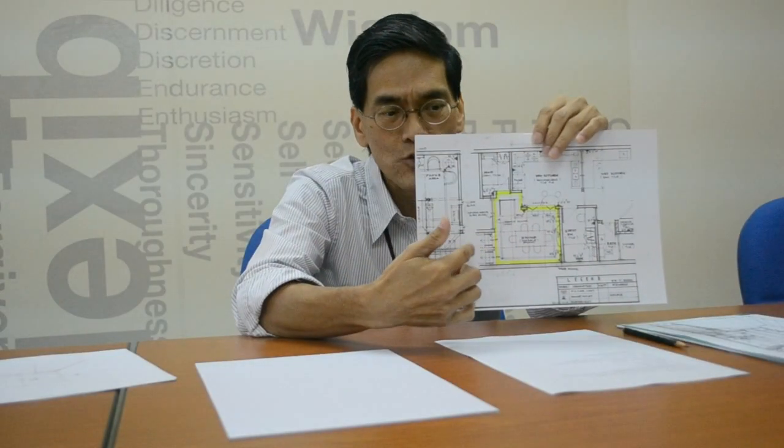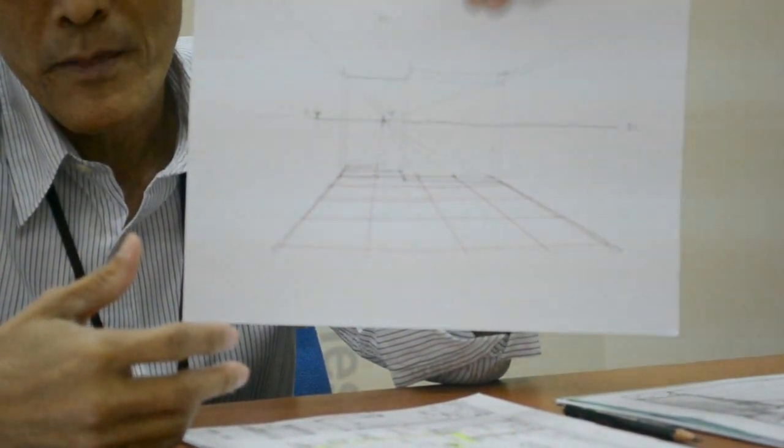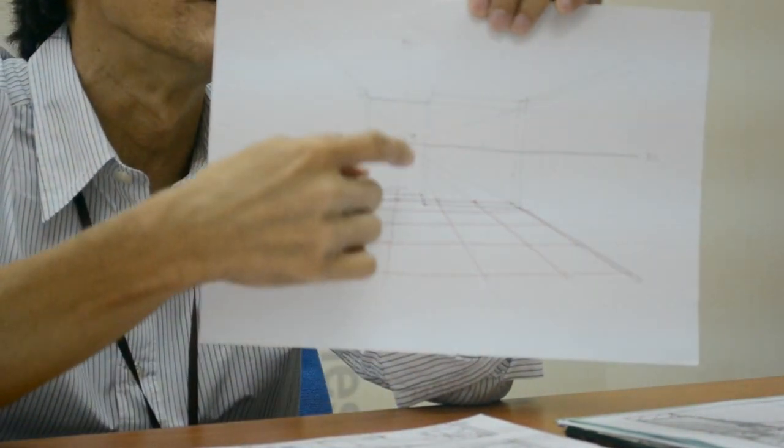So the plan has to be accurate in the first place. The plan must be drawn to scale. Okay? Then only can we capture that proportion into the 3D. The next example is basically translating all the red lines into a grid on the ground. Okay? And you see a vanishing point here.